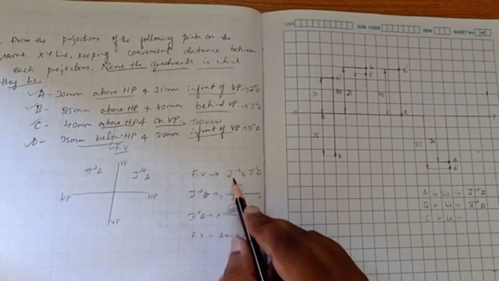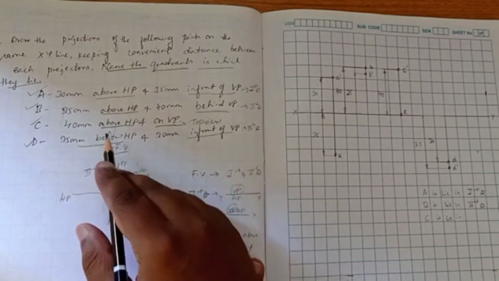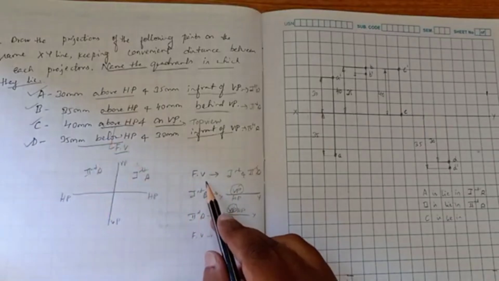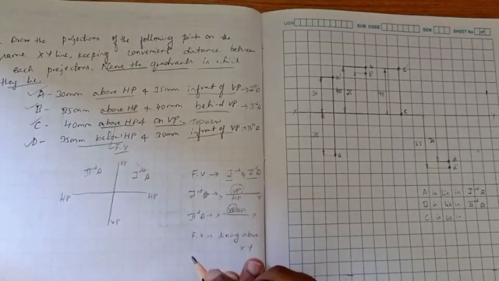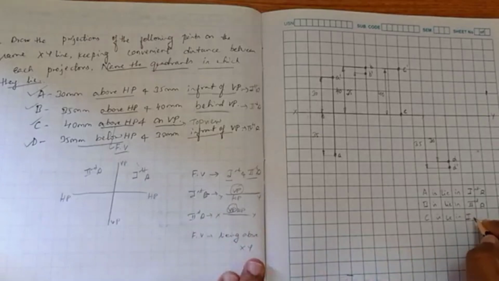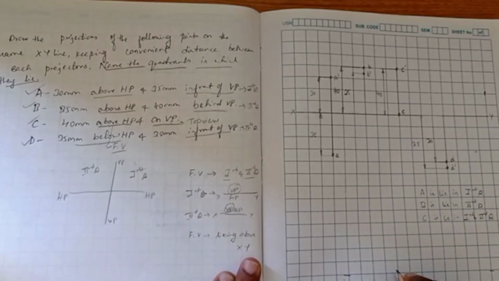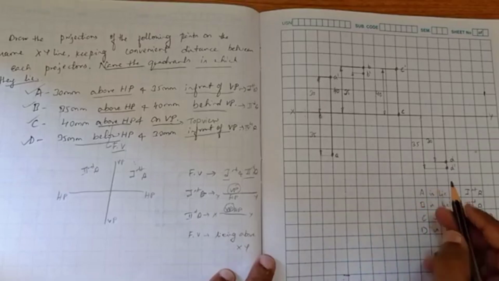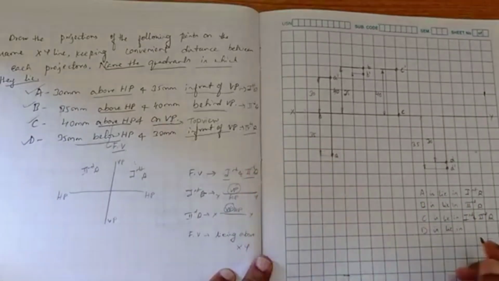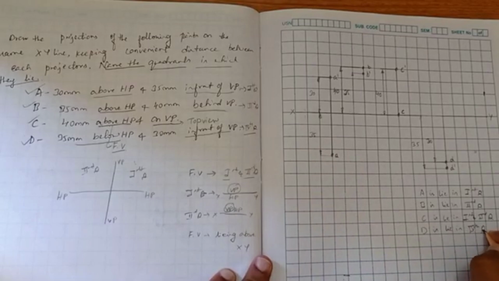Because the front view is lying in first and second quadrant, we consider the front view as the reference for writing it. So point C is lying in first and second quadrant. Similarly, point D we know is lying in the fourth quadrant.